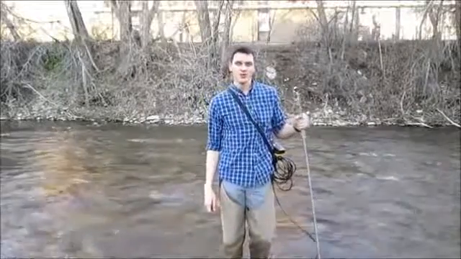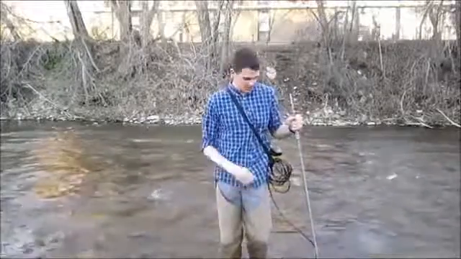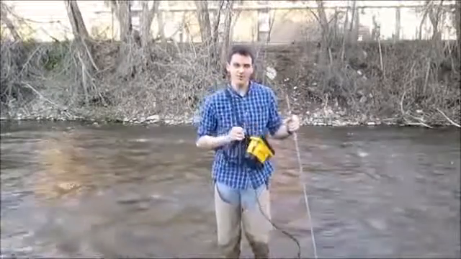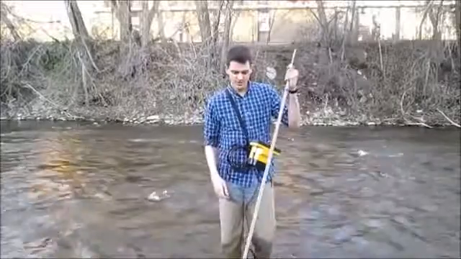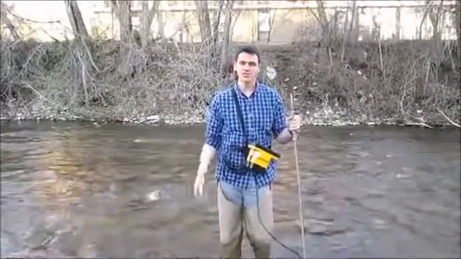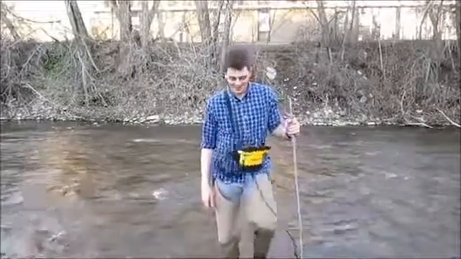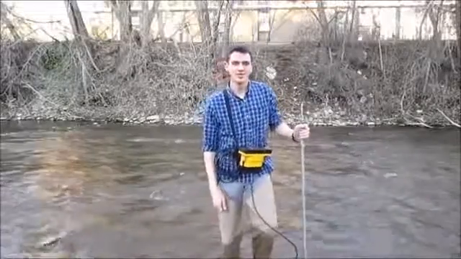Also, there's one other really important part of equipment that you take with you, aside from your flow meter, your wading rod, your sensor, and your measuring tape, and that is your waders. Make sure you have your waders.